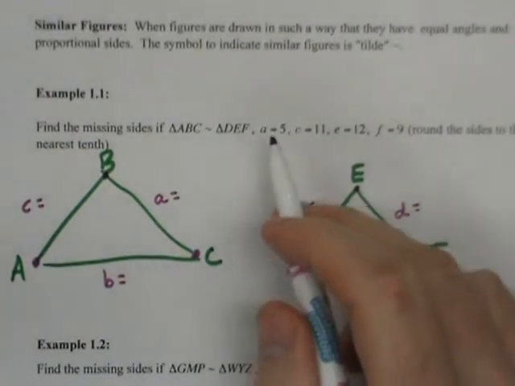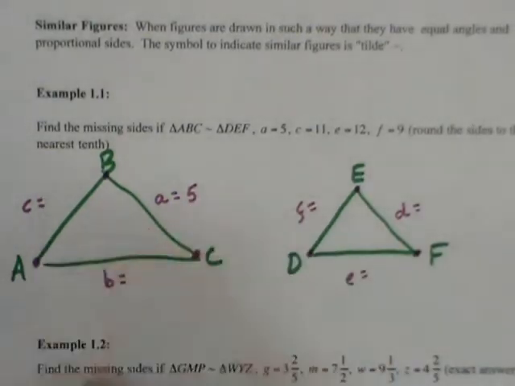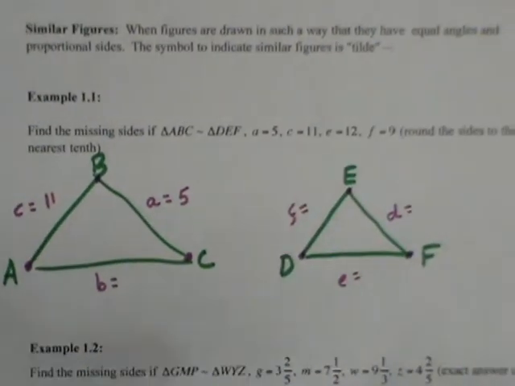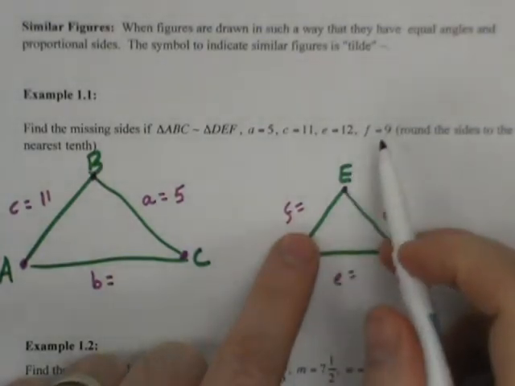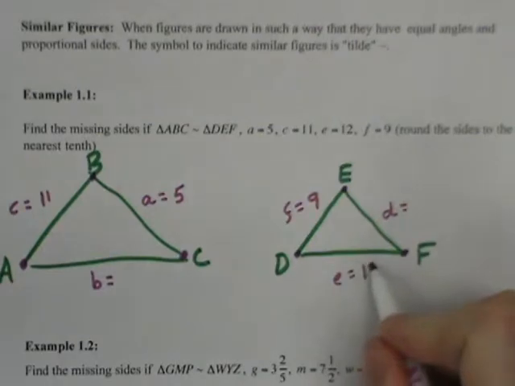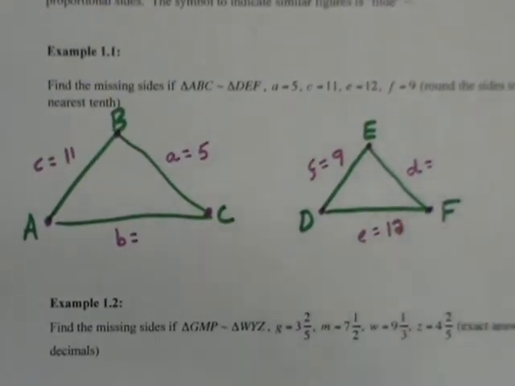Well, I go back to the problem and I'm going to place the specific values. They're telling me that little a is 5, little c, I just like to say it that way, little c is 11, and then over here I can say little f is 9 and little e is 12. Remember, in algebra you can only relate one unknown at a time. So you can set up any proportion provided that you only have one unknown at a time.